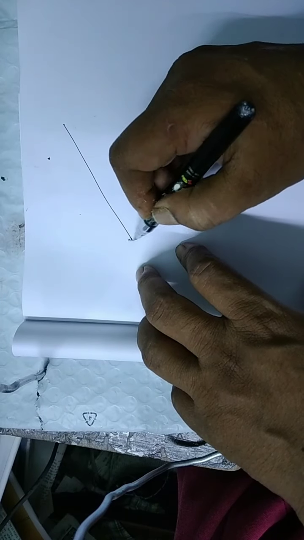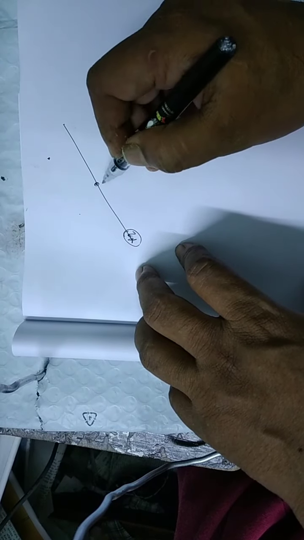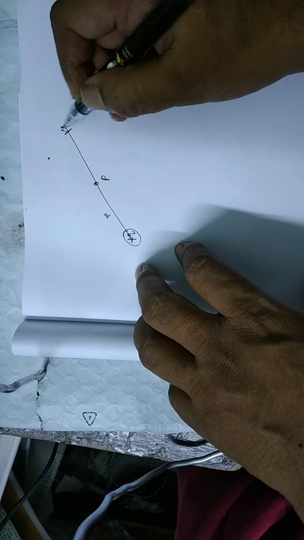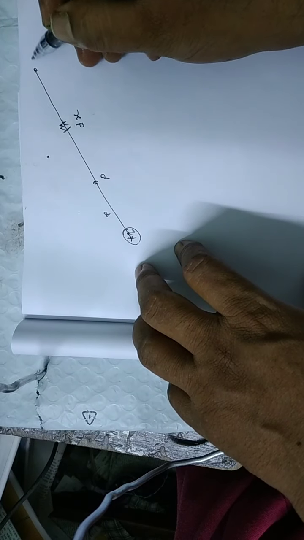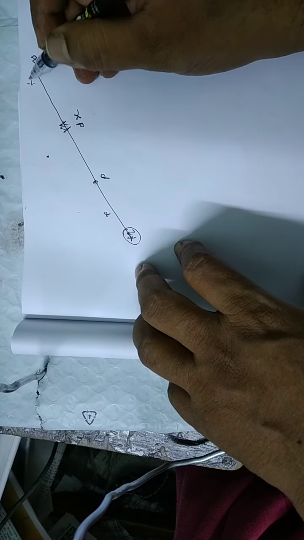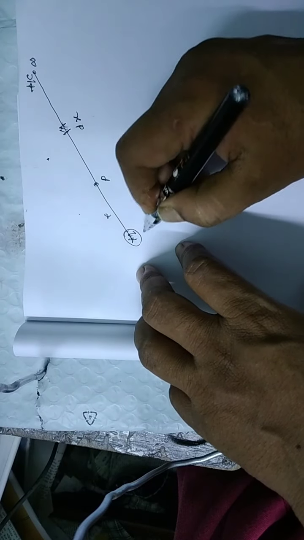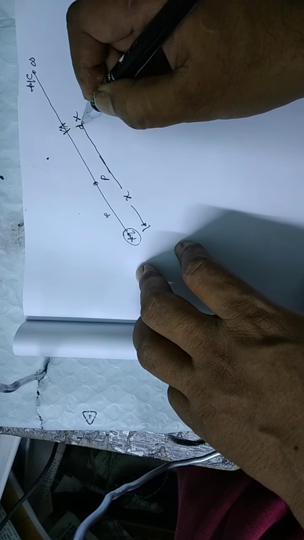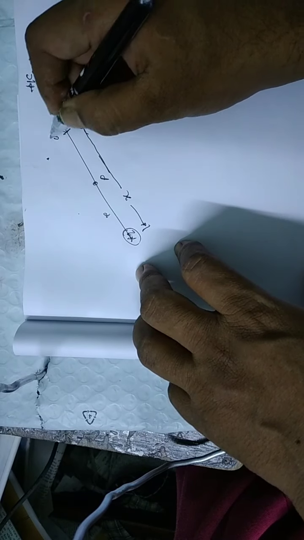So this is plus q, this is a point P which is at r, this is a dx distance, and this is infinity, plus 1 coulomb, and this is x, distance is x, and this is dx.